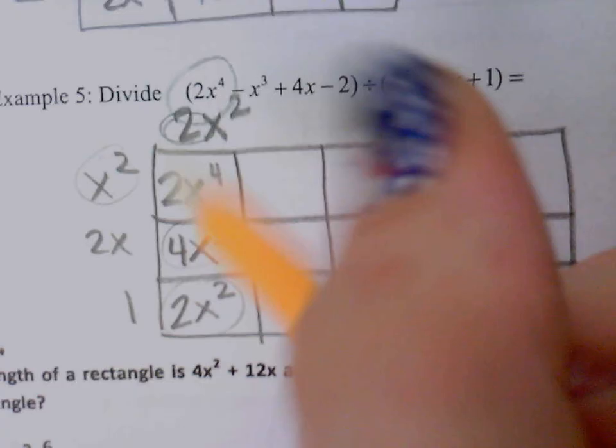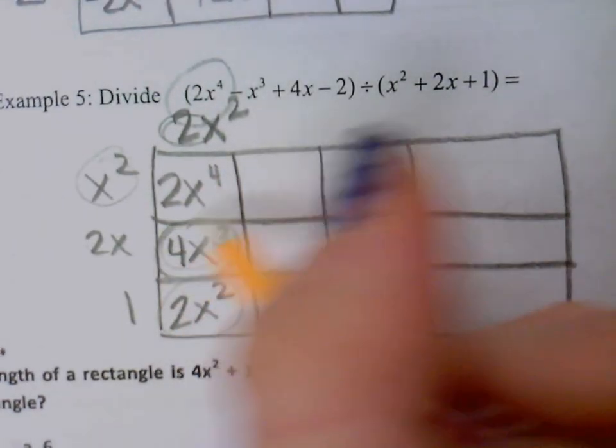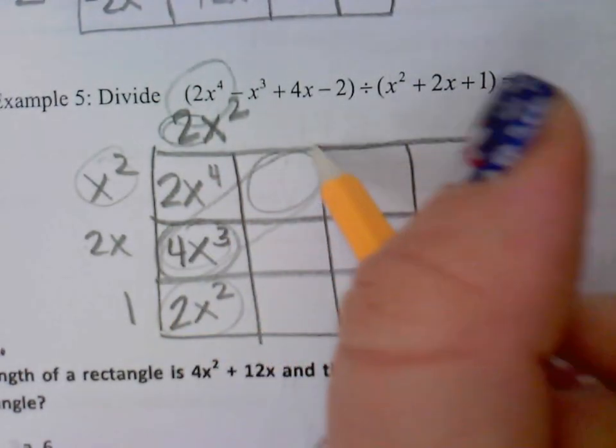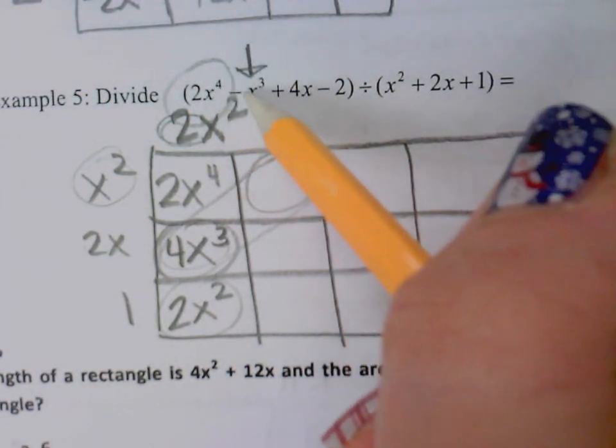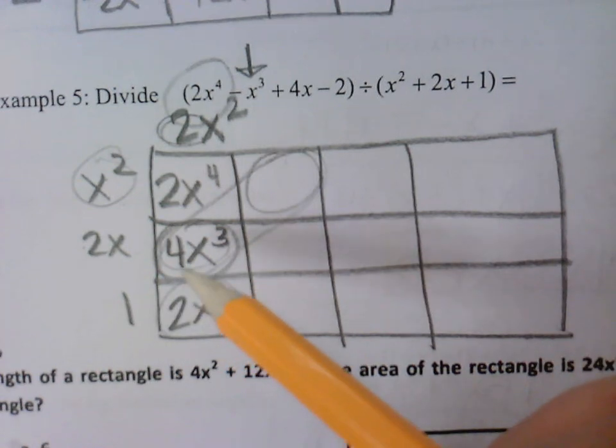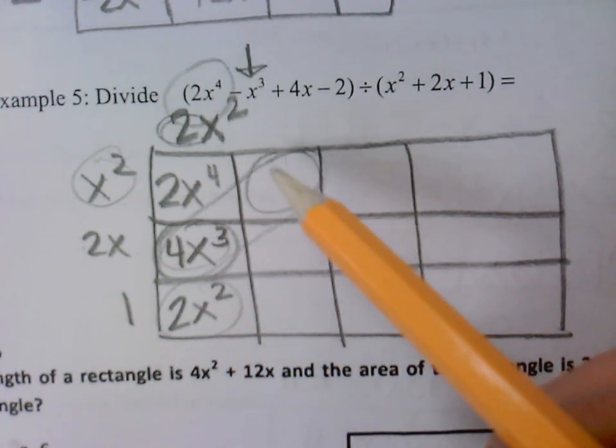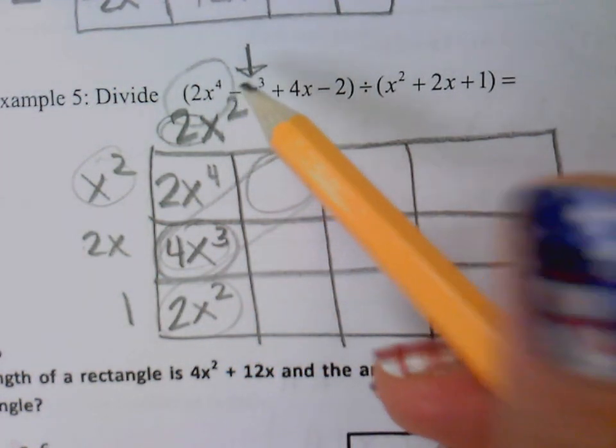All right, so you follow the same step for the next box. You have this 4x cubed, and you have this diagonal box. How many x cubes do you need to get from the dividend? -1 of them. I'm currently at +4 of them, so how much do I need to subtract to get to -1?